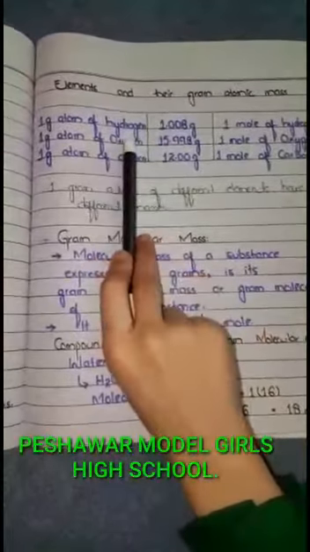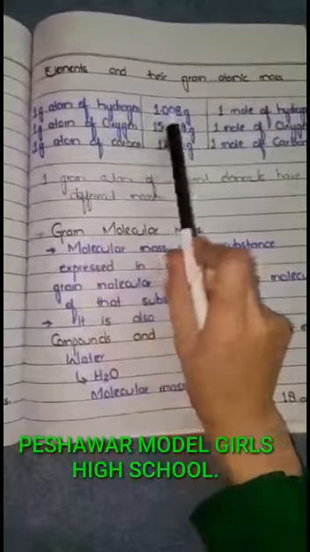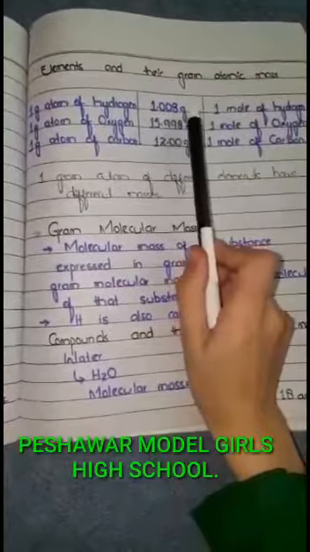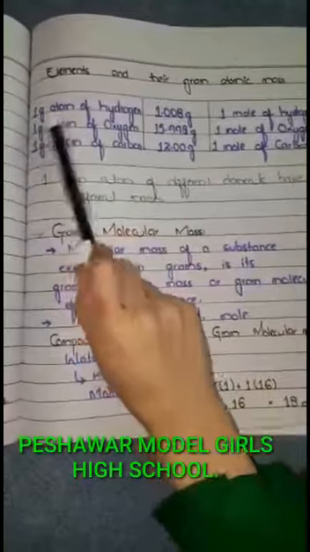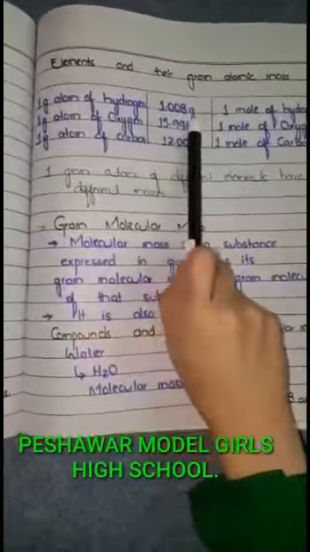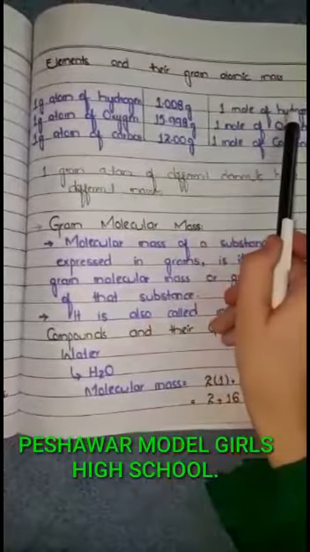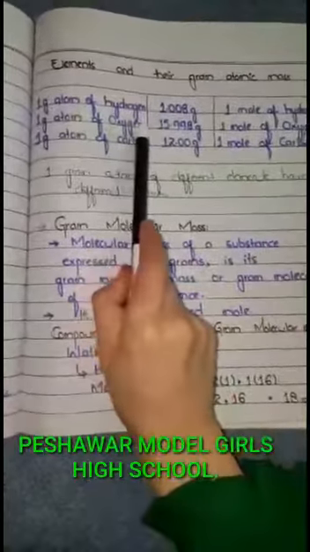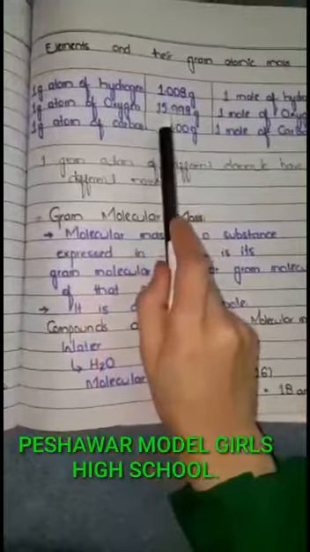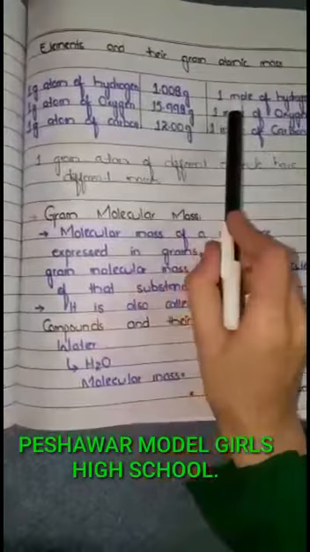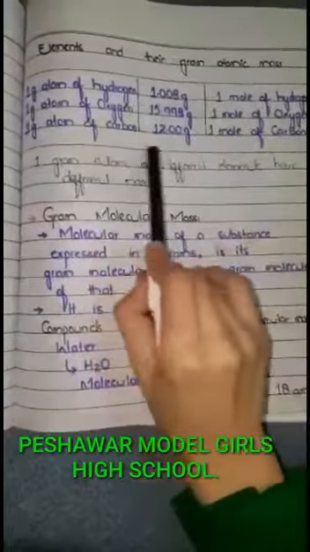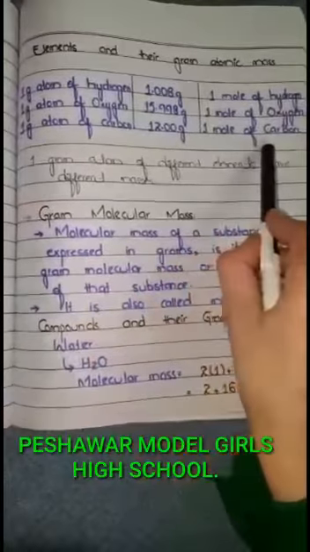Okay, here are some elements with their gram atomic masses. 1 gram atom of hydrogen, the atomic mass of hydrogen is 1.008. If you are talking about 1 gram, it means we expressed it in grams, and this is also equal to its 1 mole. Similarly, 1 gram atom of oxygen, its atomic mass is 15.998. So this is 1 mole of oxygen, and same is the case for carbon.